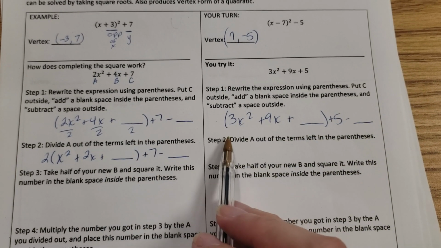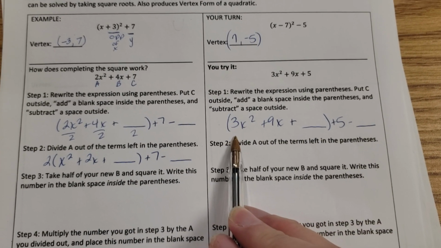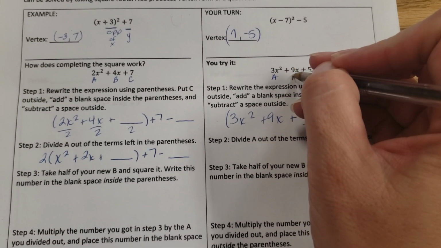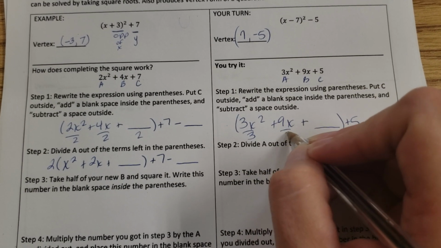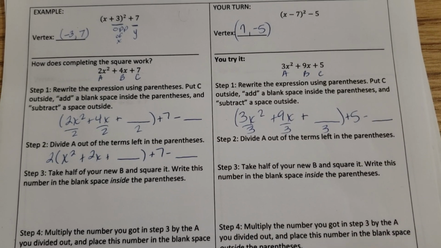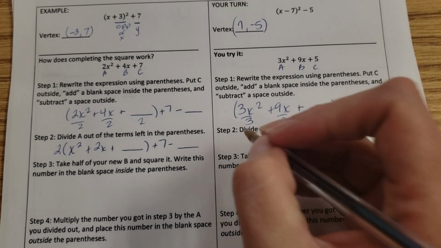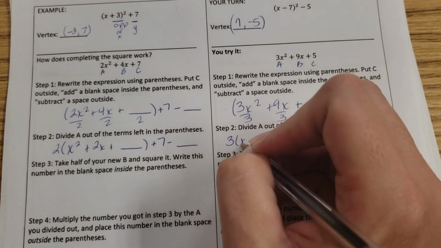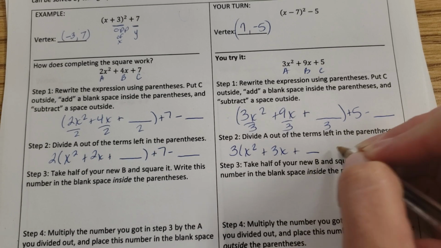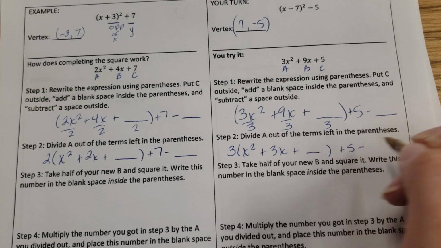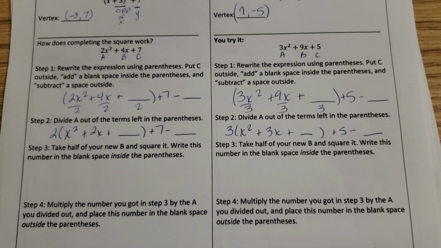All right, so A on this side is 3. And so I'm going to divide all 3 terms inside the parentheses, even the mystery term, by 3, just so we remember that we did that. 3 goes on the outside of the parentheses. Okay.